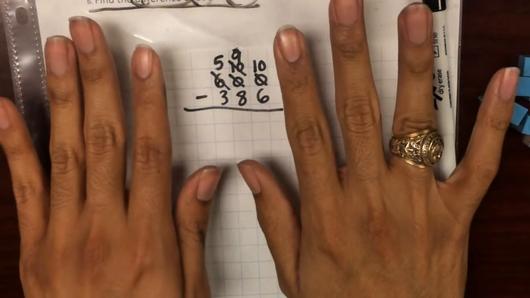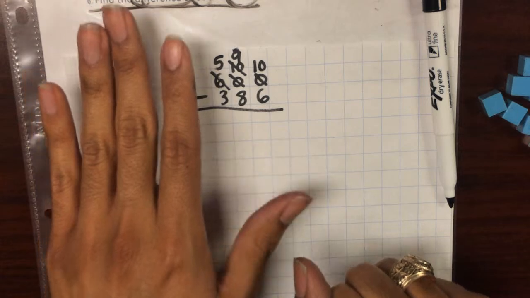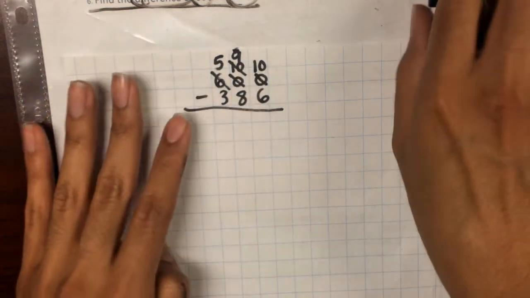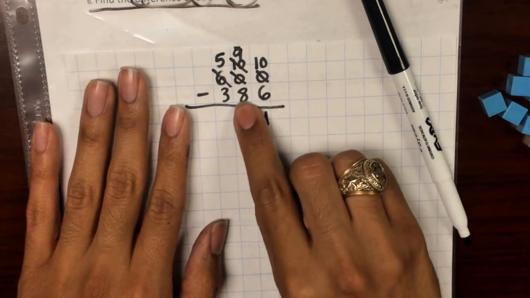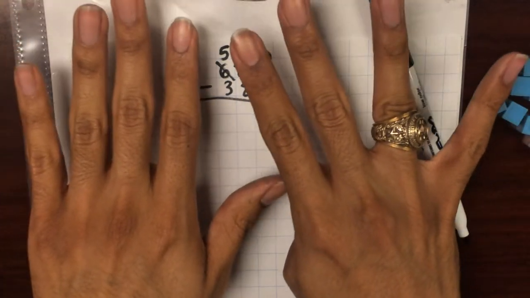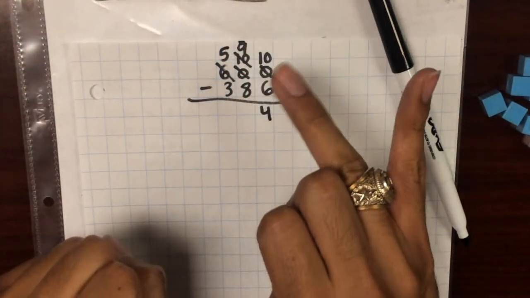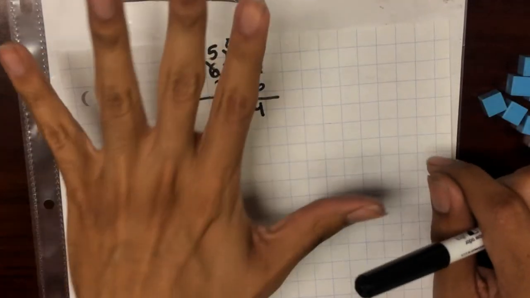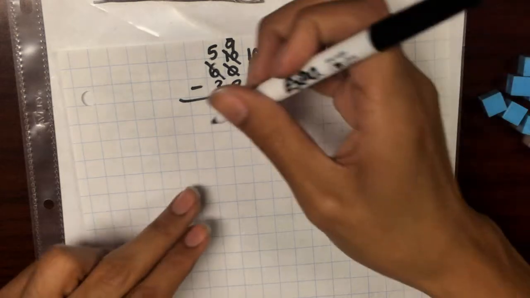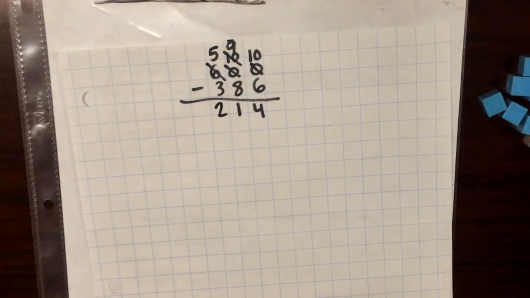We do have 10 fingers, so let's take away 6. 5, 6, and that means that there are 4 left. Now this says 9 take away 8. Show me 9 fingers and take away 8. 5, 6, 7, 8. That's only 1 left. And 5 take away 3. 1, 2, 3. That's 2 hundreds. The answer is 214.